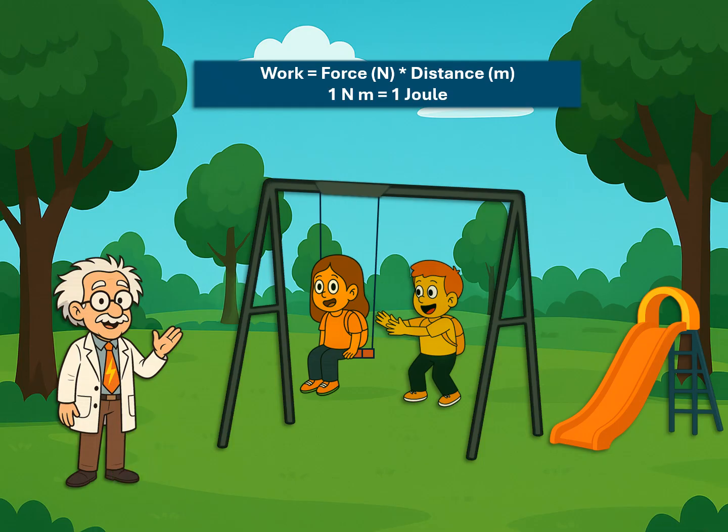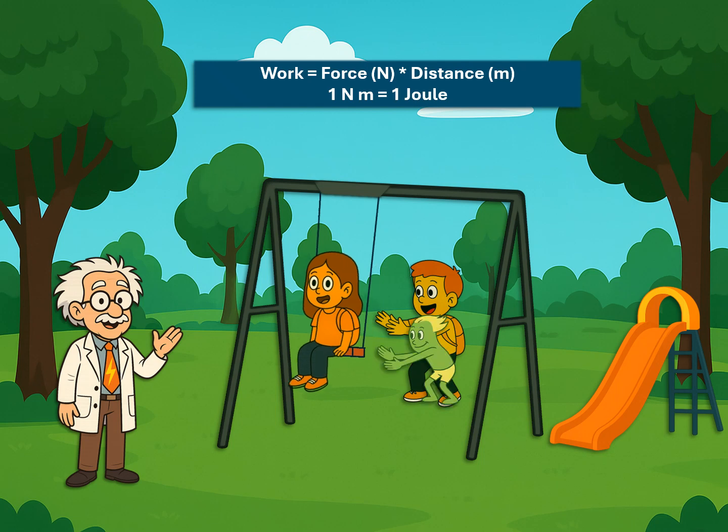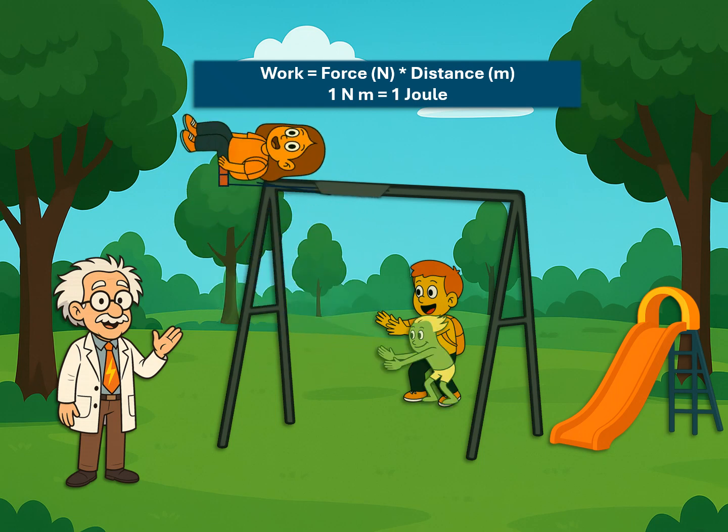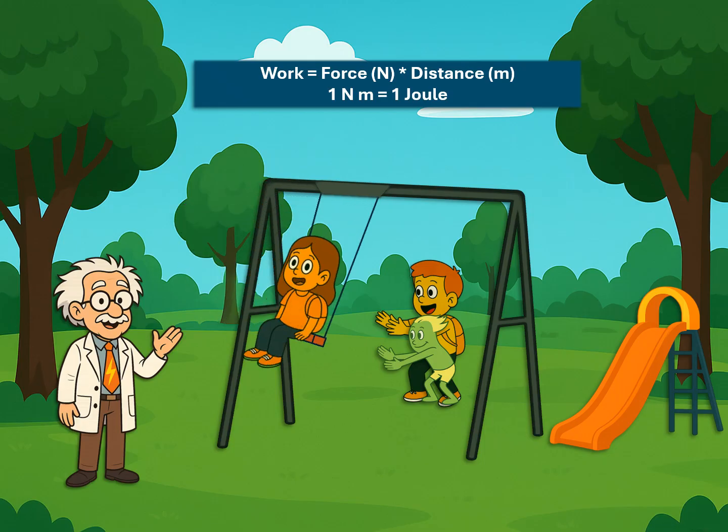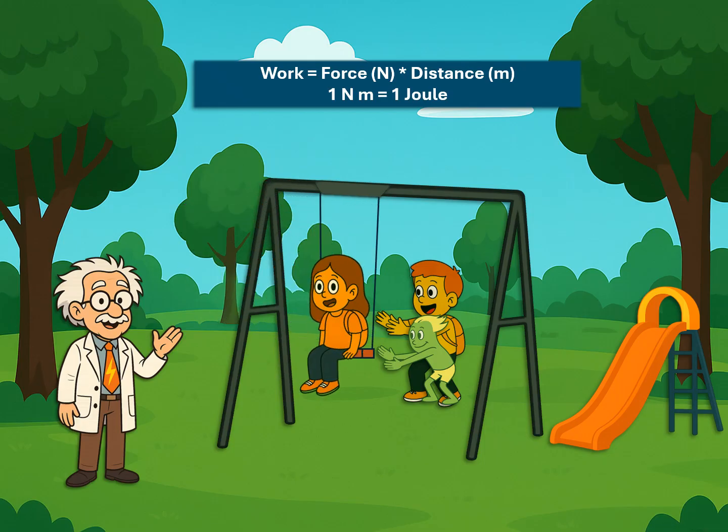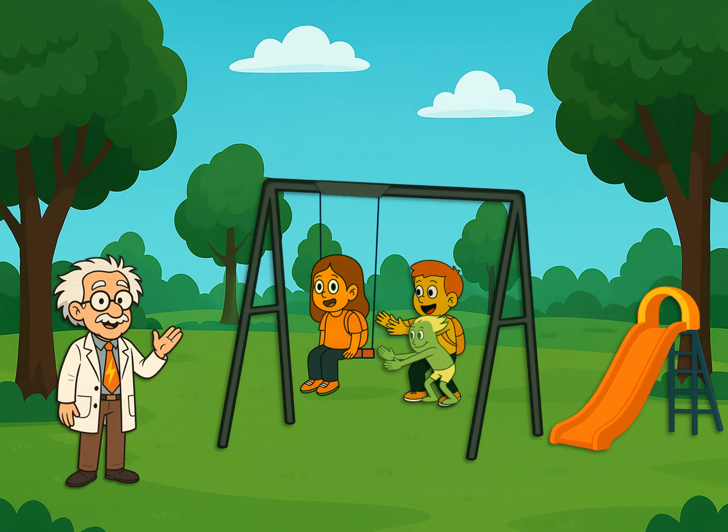But if Freddie helps to push and the swing does move, the force Sam and Freddie use makes the swing travel a distance. That's work. The units for work are called joules, which is a newton times meter. So, Freddie Force makes the push, and work happens when that push makes something move.